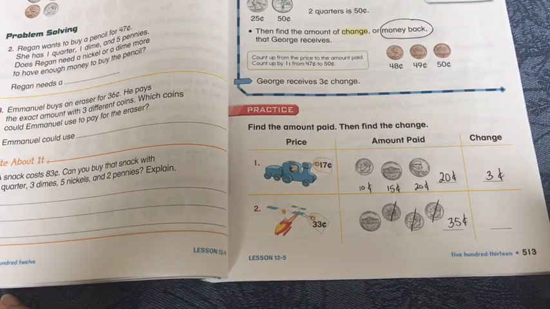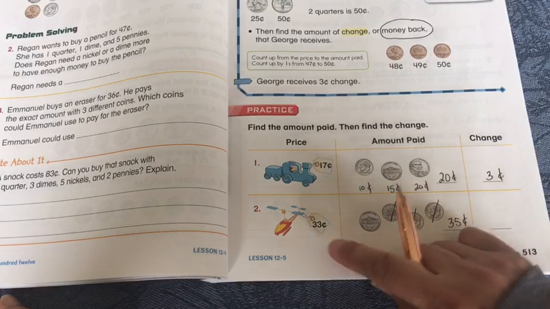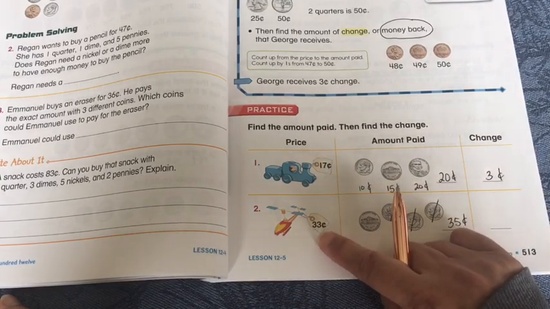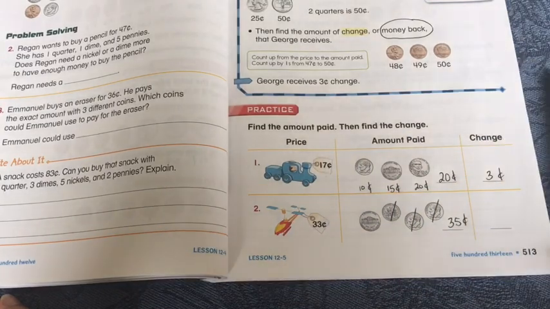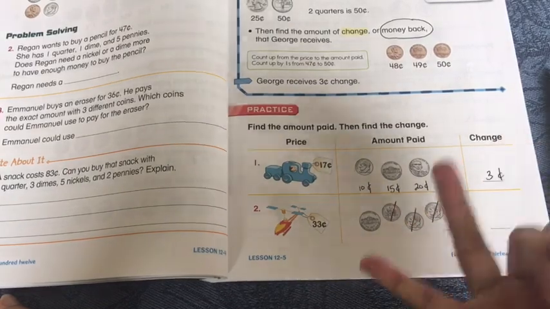Now how much change are you going to give this child back? So I look at what the price of the toy was. It was 33 cents. I'm going to start with a number after that. 34, 35.